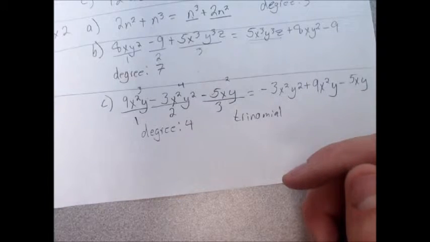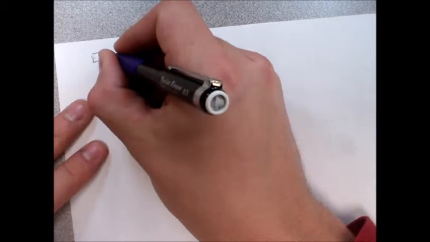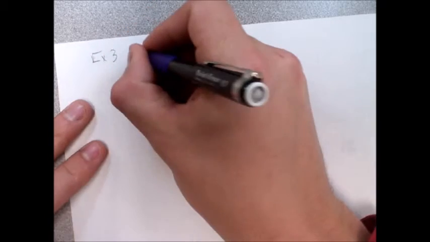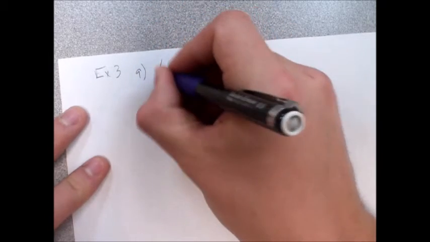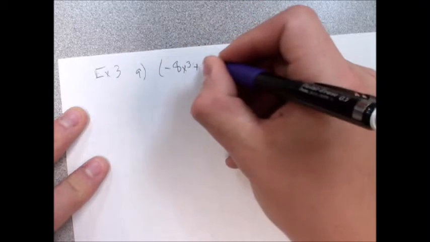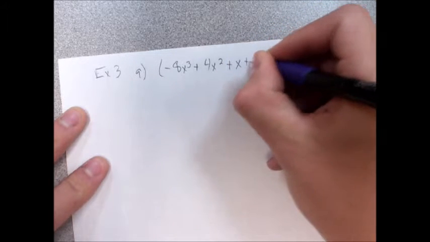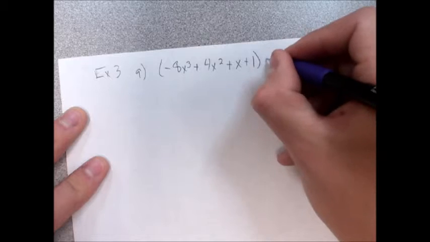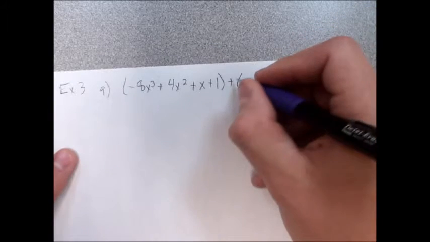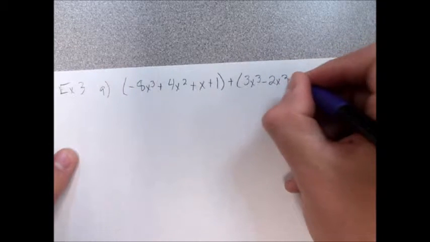Example 3, we're going to get into some bigger things. So start copying those down. I'll say them out loud. So example 3A, open parenthesis, negative 8x to the third plus 4x squared plus x plus 1, close parenthesis, added to, open parenthesis, again, 3x to the third minus 2x squared plus 7.